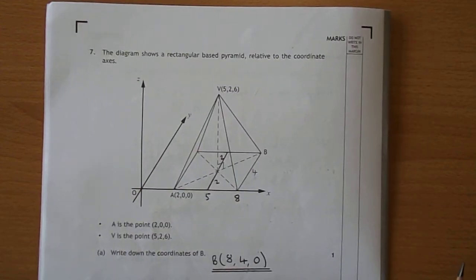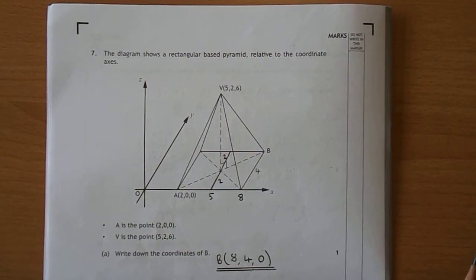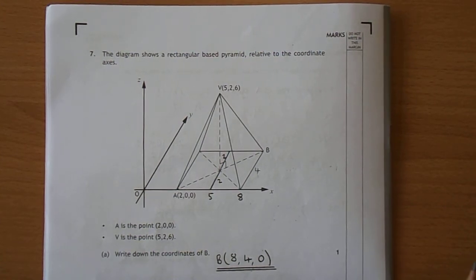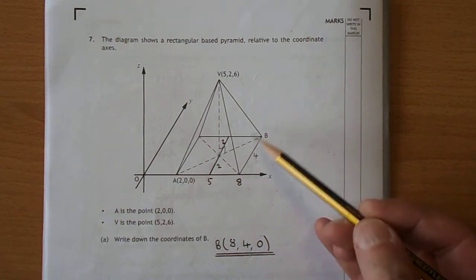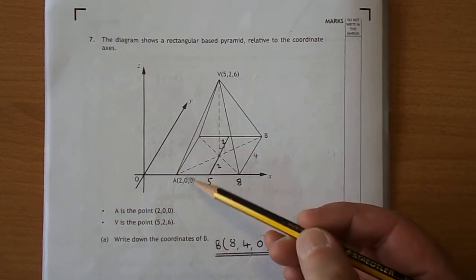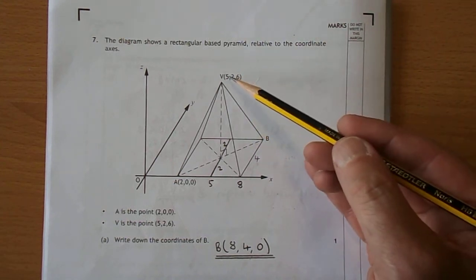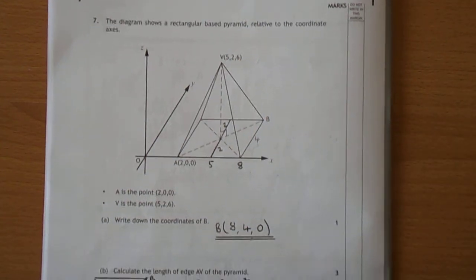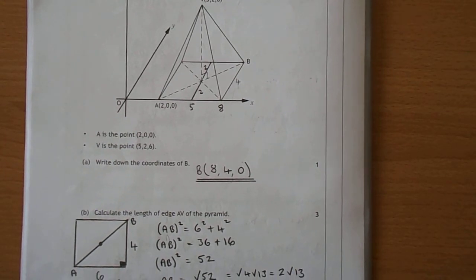Okay, hi, this is Lees going through the 2016 SQA National 5 Mathematics Paper 1, and we're going to do question 7 to the end. There's question 7. You're given this pyramid that has a rectangular base, and you're given two coordinates in it. A is 2, 0, 0, and the point V is 5, 2, 6. Write down the coordinates of the point B is the first one.